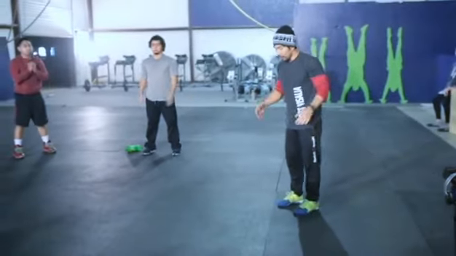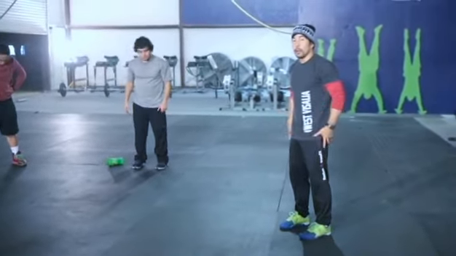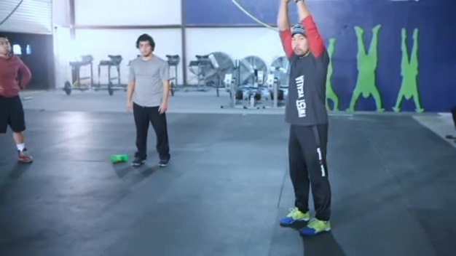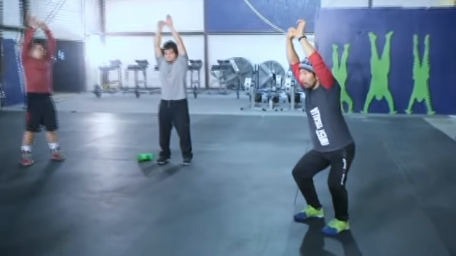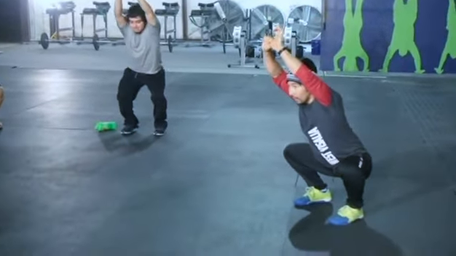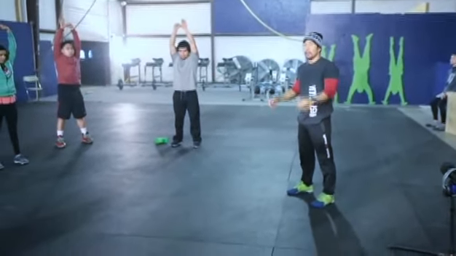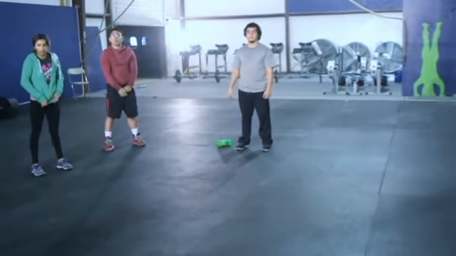All right, so let's go ahead and get organized. So, big toe on the ground. Squeeze your butt. Screw it into your hips. Get tight. Arms overhead. And lower yourself down. Knees out, knees out, knees out. And then on up. Excellent. All right. Exactly.